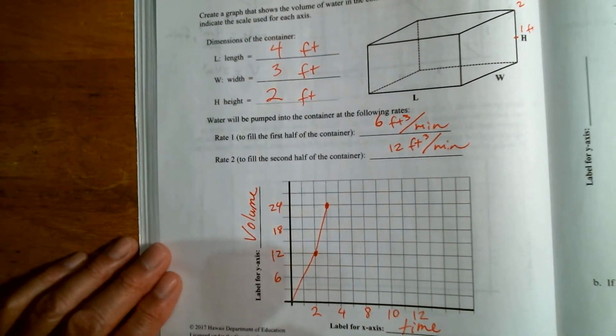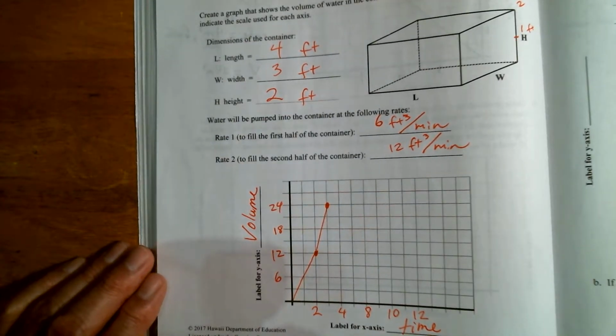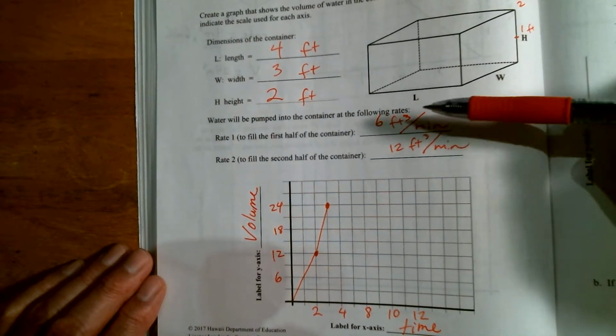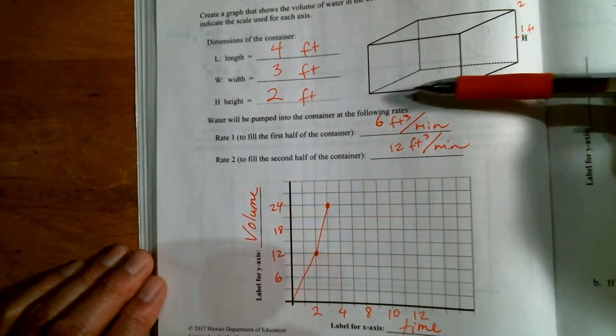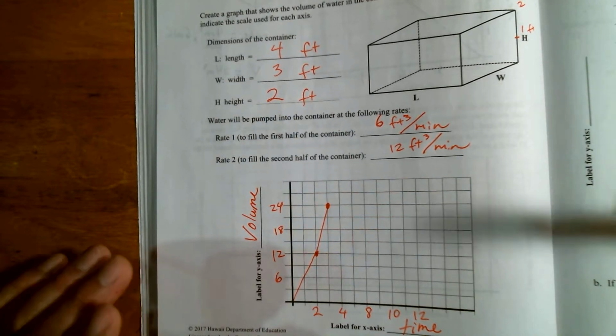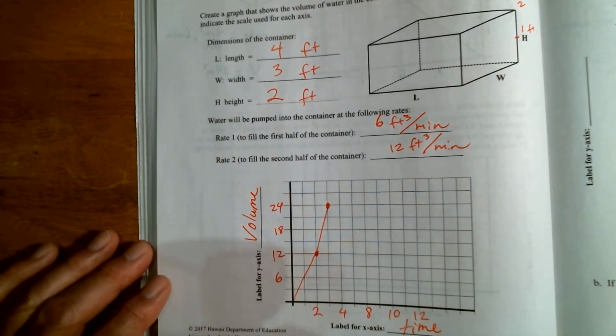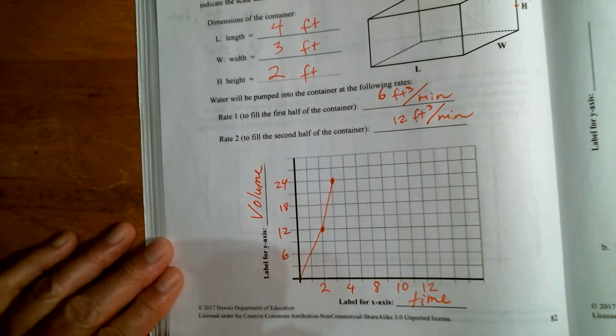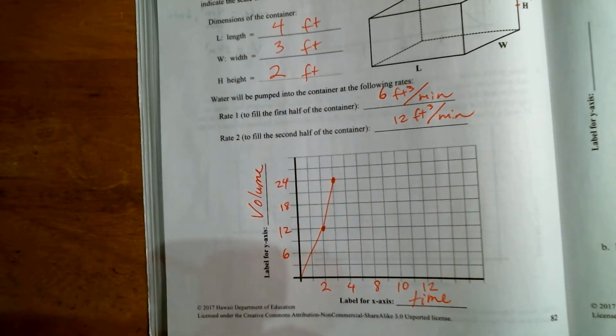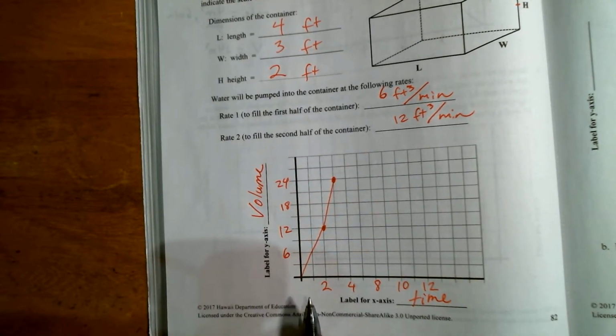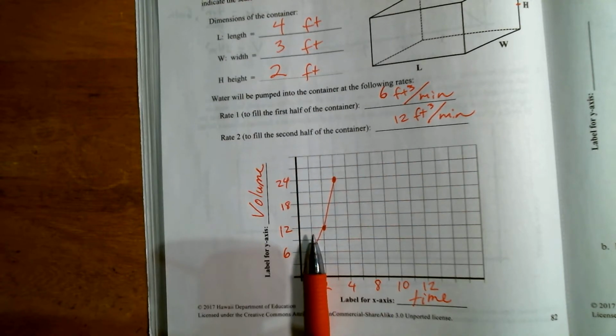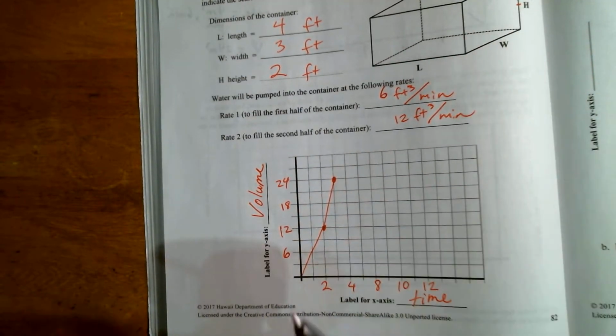So I tried to select rates and size of the rectangular prism so I could have easier calculations just to show you here. So it takes 2 minutes, it'll fill up 12 cubic feet, which is half this box.